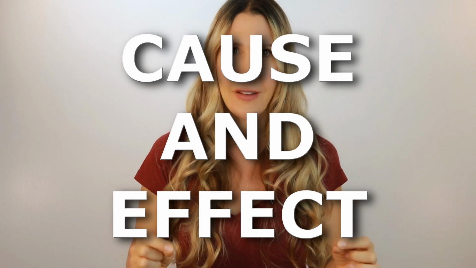The other problem that happens here with so much jumping around is the story lacks cause and effect. We don't have this scene causes this scene, causes this scene, causes this scene. We have, and then over here, and then over here, and then over there, and the story doesn't flow.